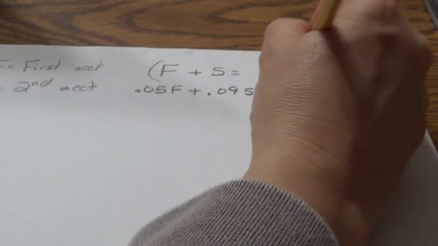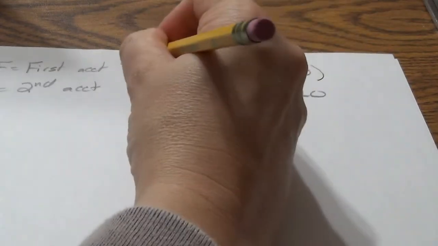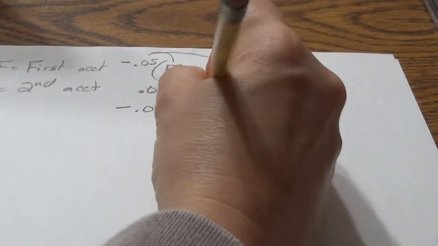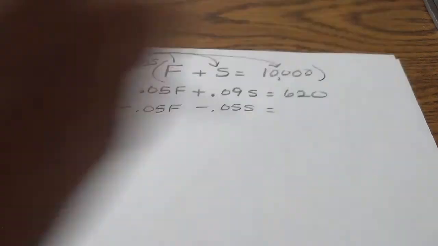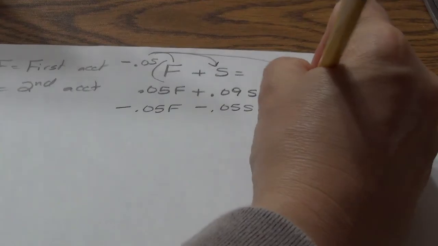So everything in my top equation times negative 0.05. So using my distributive property, negative 0.05F, here I'm going to get negative 0.05S, and here I have to multiply a negative 0.05 times my 10,000, and so I would have negative 500.